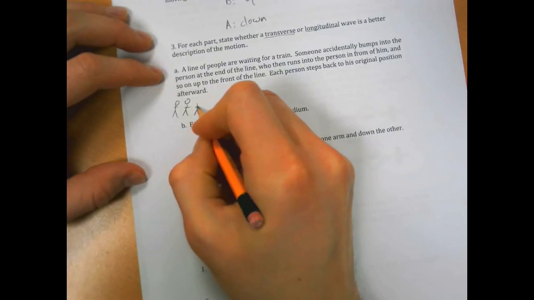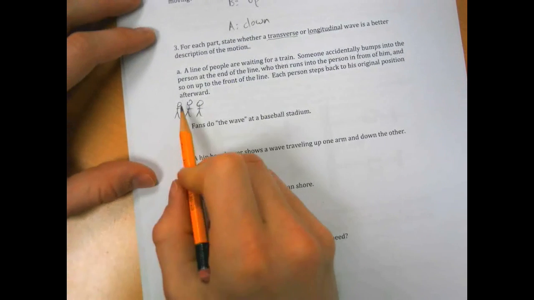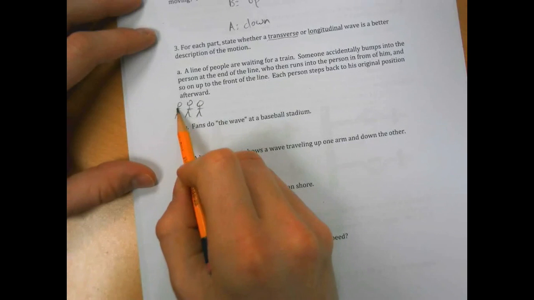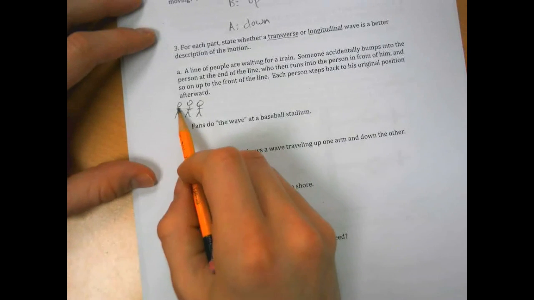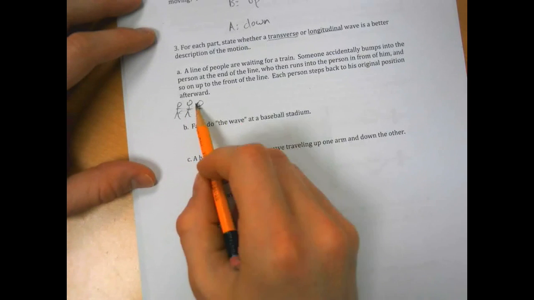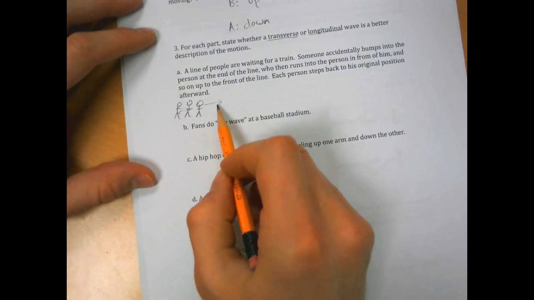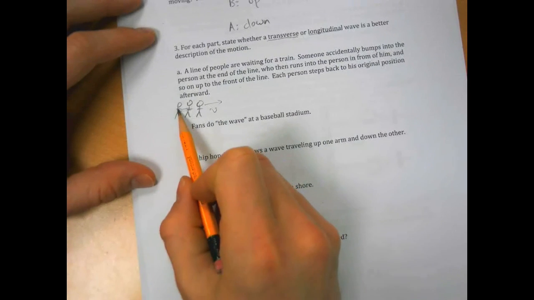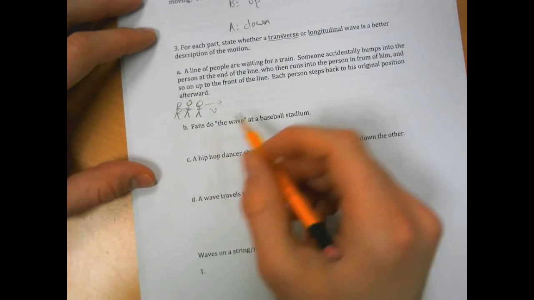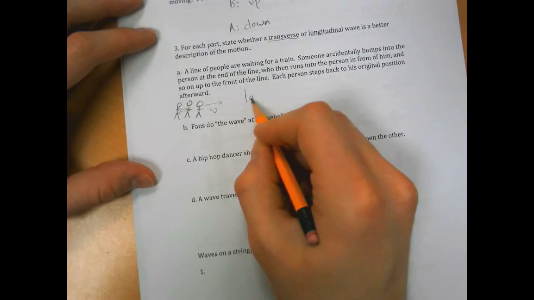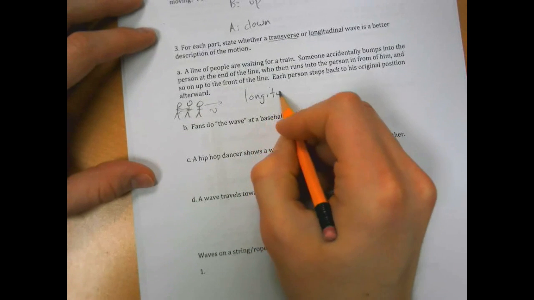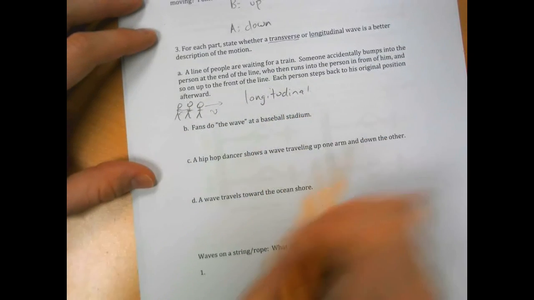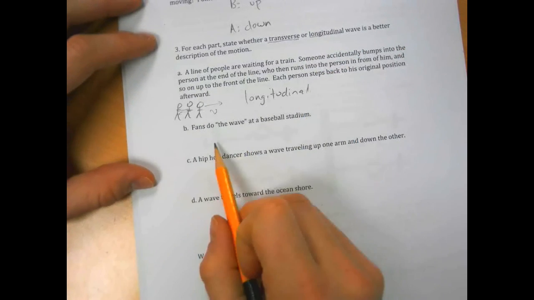I'm only going to draw 3 people for the sake of time. But this guy bumps into the guy in front of him, so he moves forward, but then he steps back to his original position. And then that travels down this way. So the direction the wave is moving is that way, and then people are going that way and back, which is parallel to the direction the wave is traveling. So this is a longitudinal sort of wave pulse.